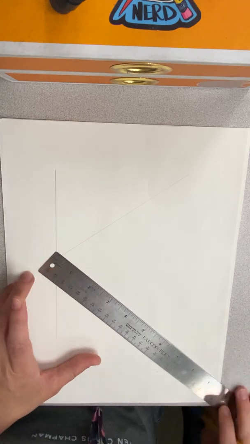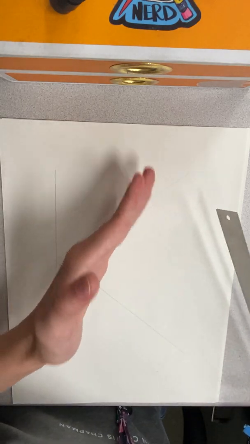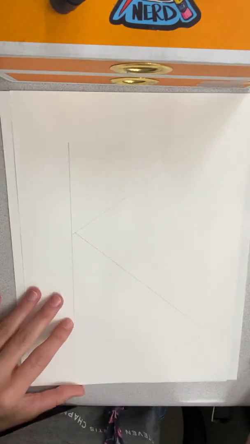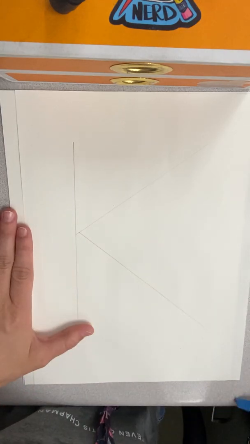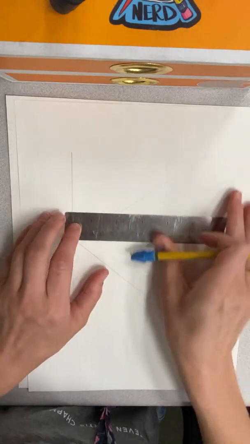Okay, and if you mess up your angle or whatever, remember, edit as you go. Okay, so now here's our skeleton.